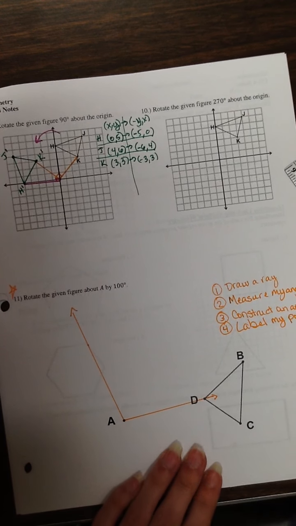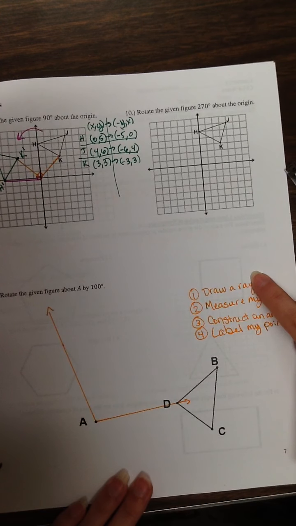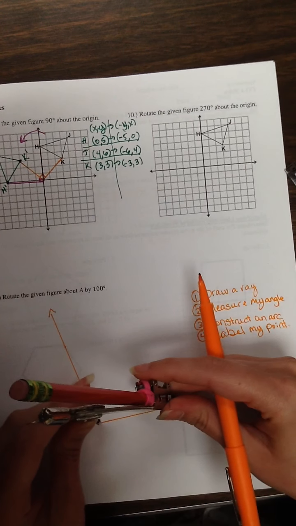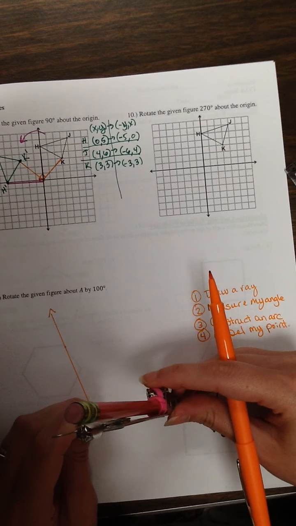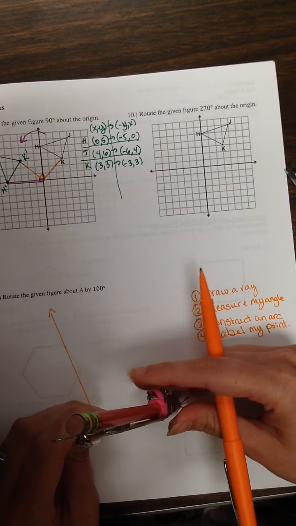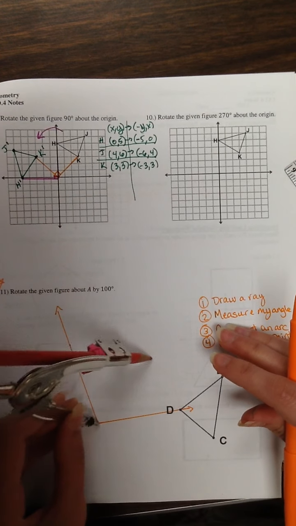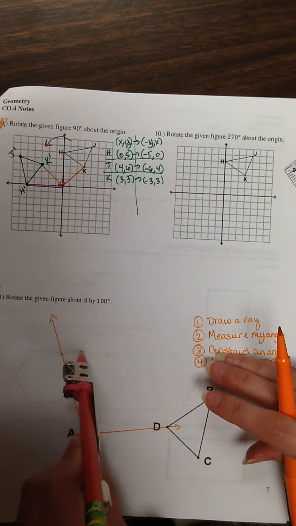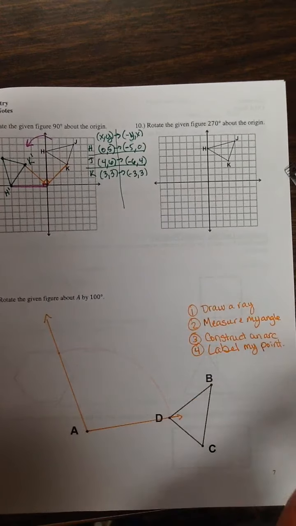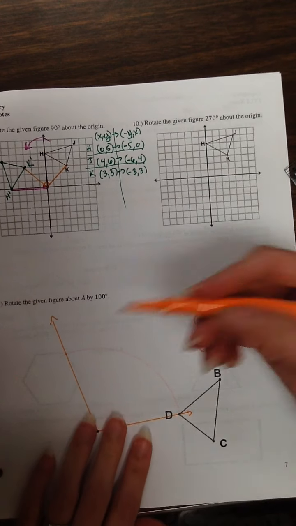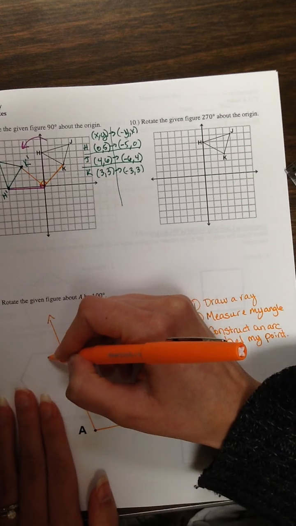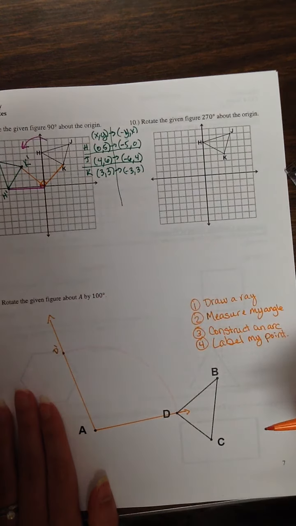And then, so I drew my ray, I measured my angle, now I'm going to construct my arc. So I want to measure the distance between A and D. And I want to make sure that that measurement stays the same. I do need to see your arc on your paper. So here will be my D prime.